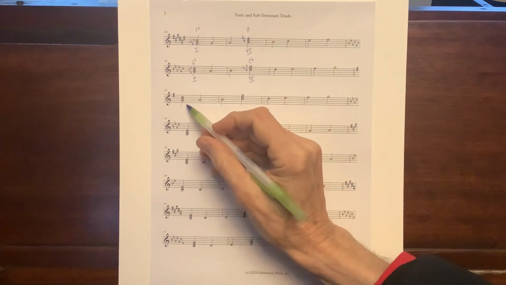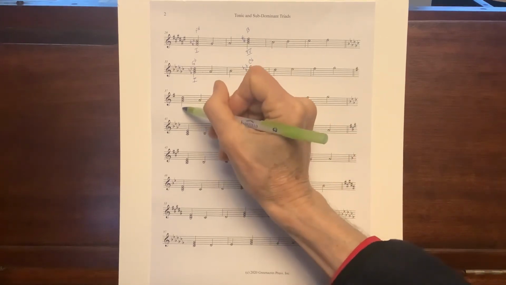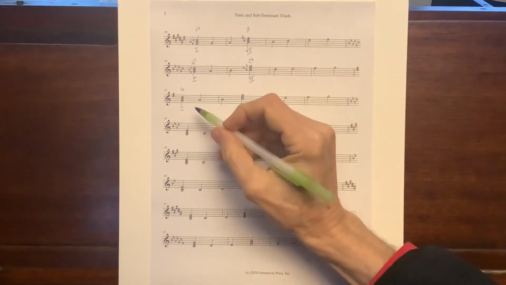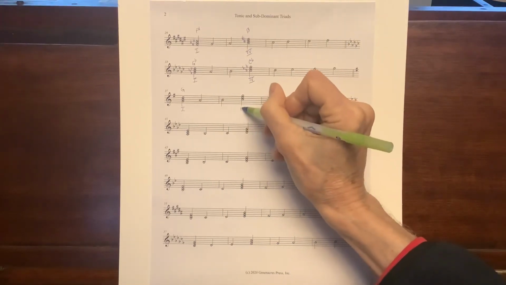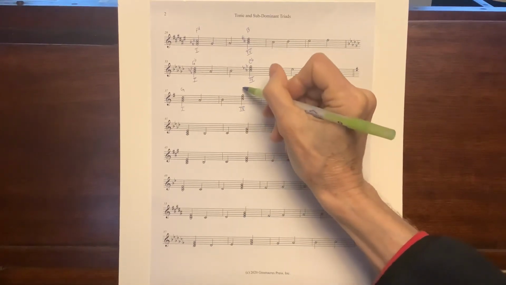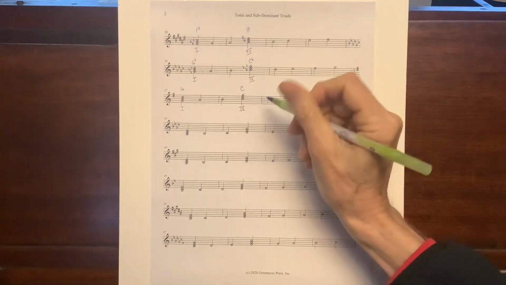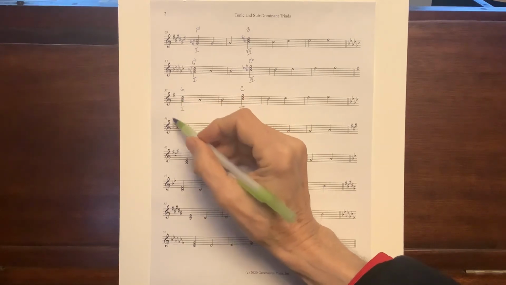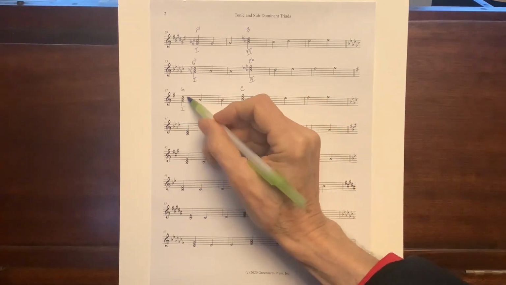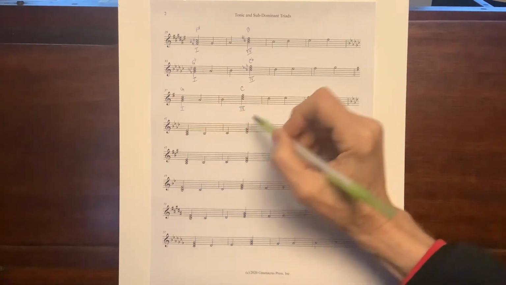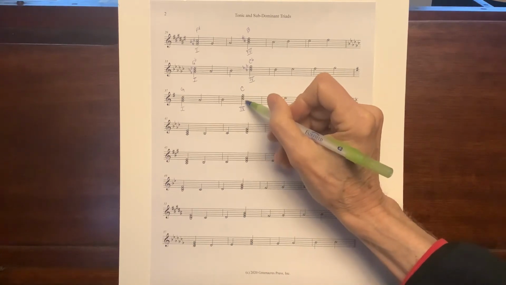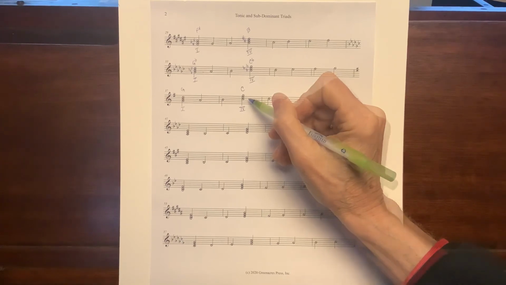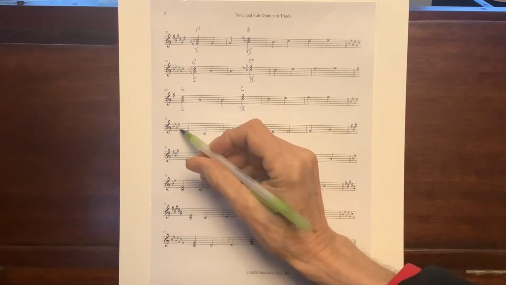And here's G major. Our 1 chord, of course, is G. 4 chord, 1, 2, 3, 4, is C major. And since there's only an F sharp here in the key signature, GBD, the 1 chord is all white keys, and the 4 chord CEG is also all white keys.